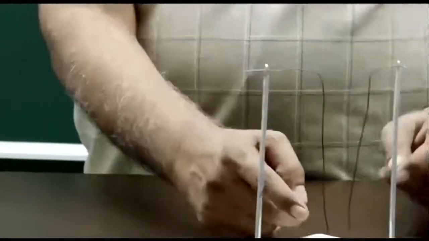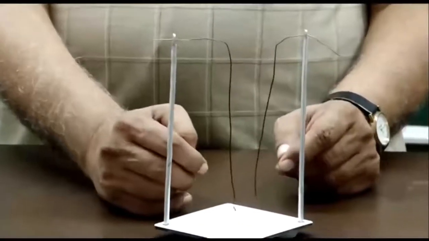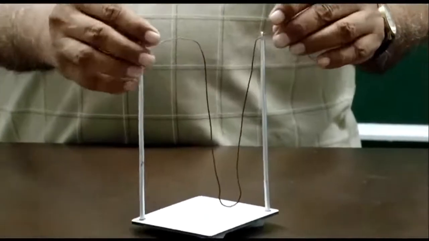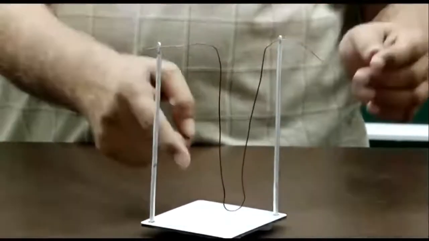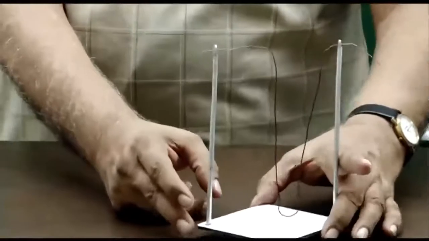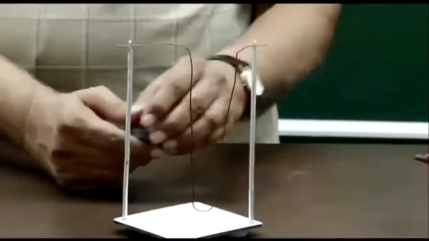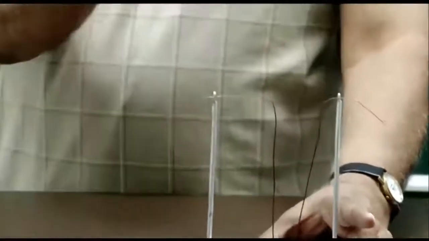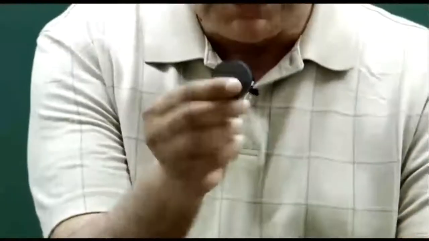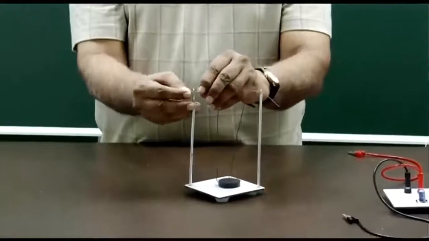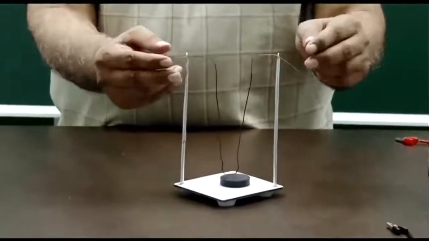Once they are in place, this whole thing can move like a swing. We normally call it a swing experiment because this wire can swing here. Now, we have a magnet, this time also cylindrical, but flat disc type, height is small and radius is more. So, I can put it here near the base.